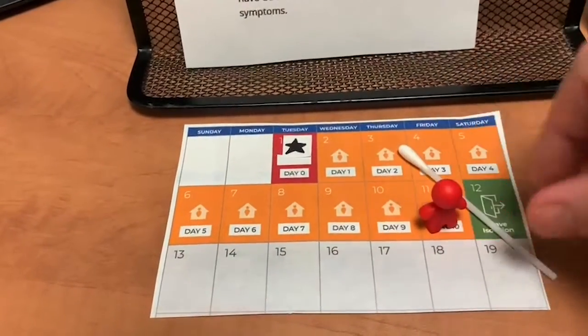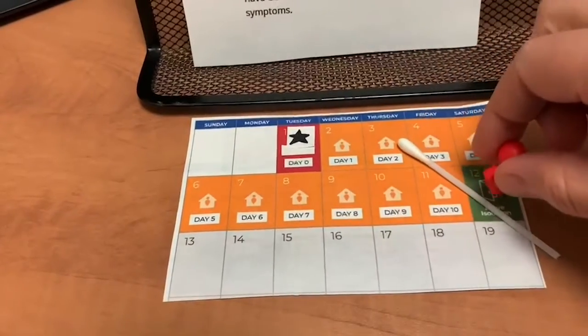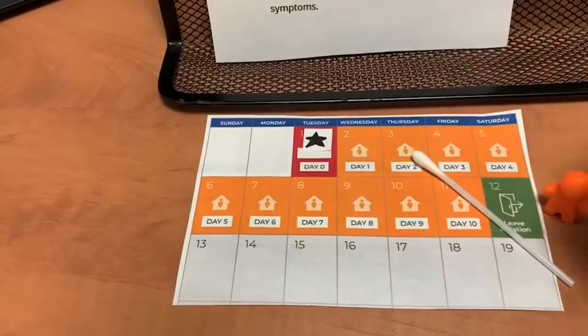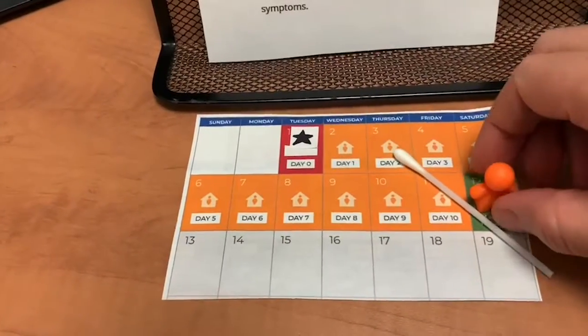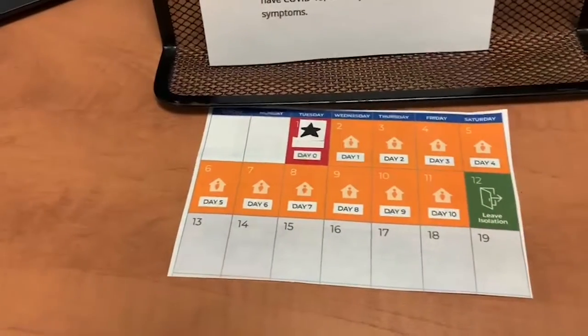So on the 10th day, if he is feeling better, symptoms are improving, and fever-free for 24 hours, the following day, he can end his isolation, and off he goes. Yay! Okay, here's another scenario.